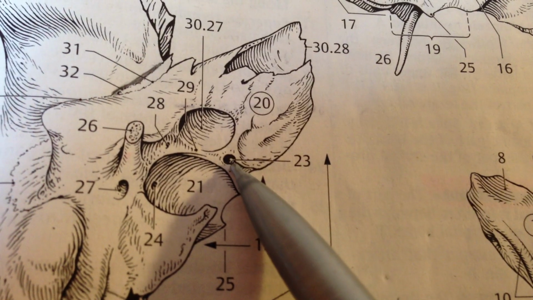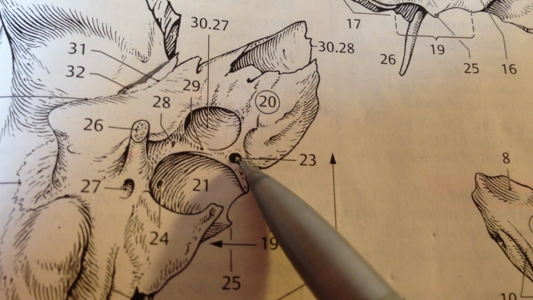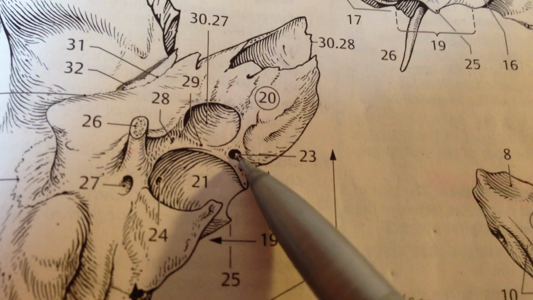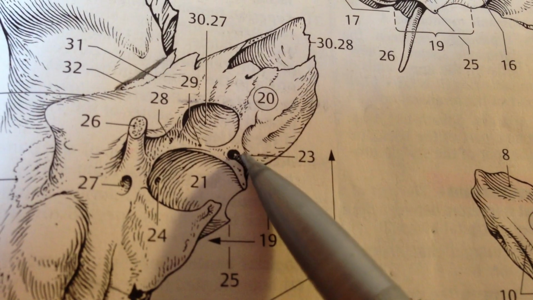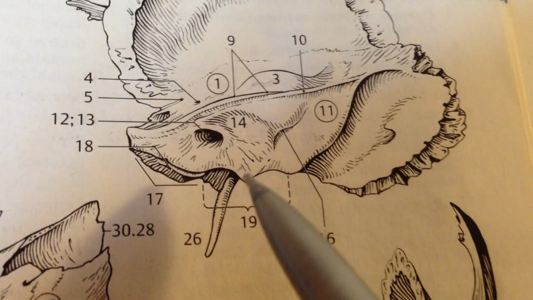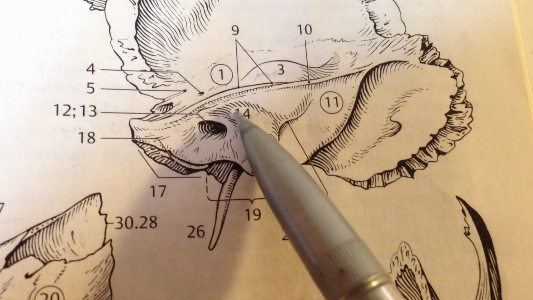Now remember, the cochlear duct, although it can be seen on the inferior surface of the pyramid, which we're going to discuss in a bit, is not considered part of the inferior surface. Now, let's go back to the subarcuate fossa, number 14.